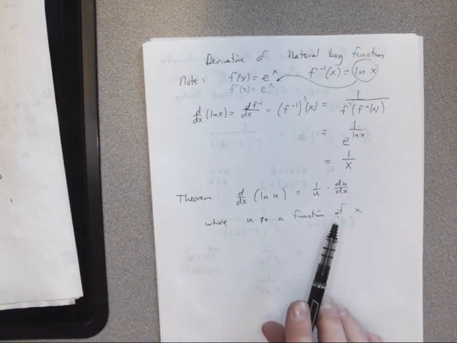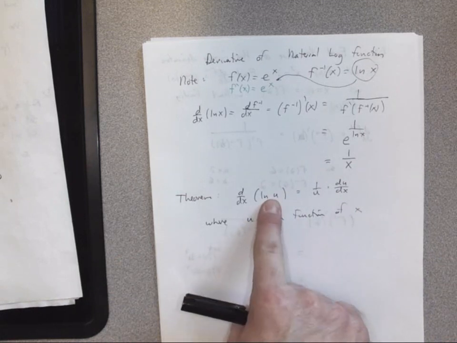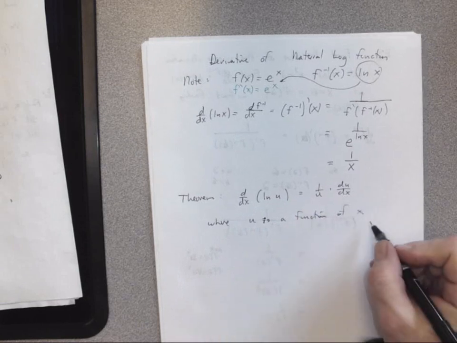This is just the chain rule: if u is a function of x, the derivative of the natural log of something is 1 over that something multiplied by the derivative of what's inside it.